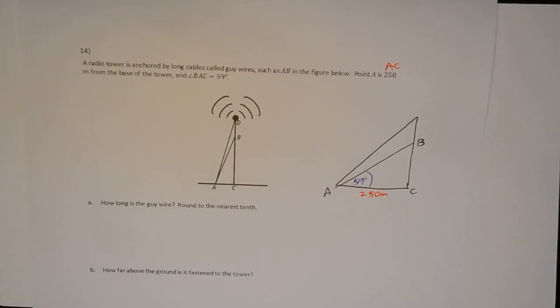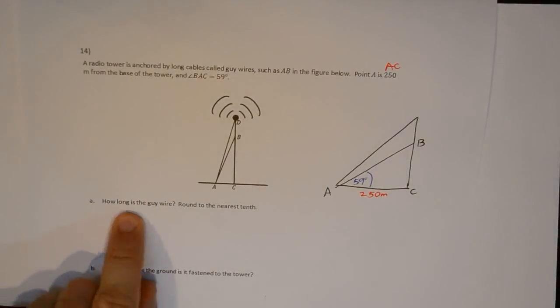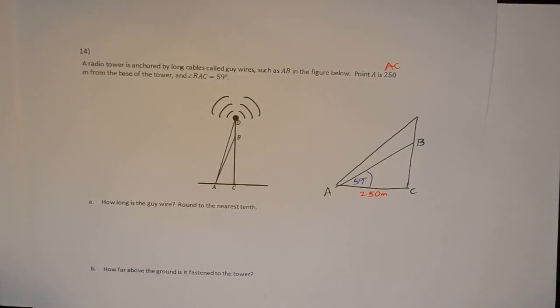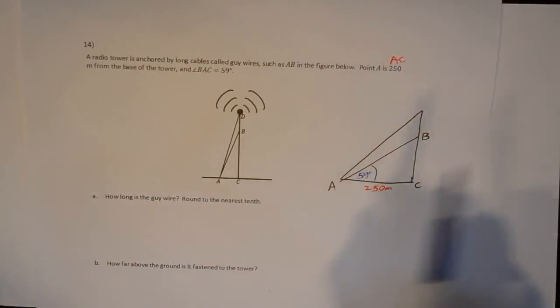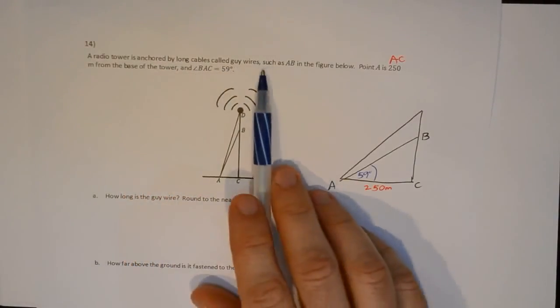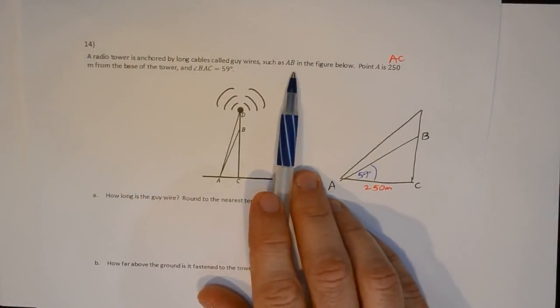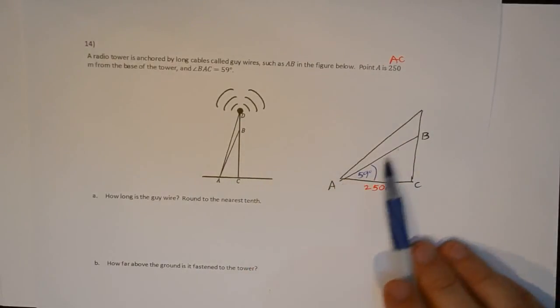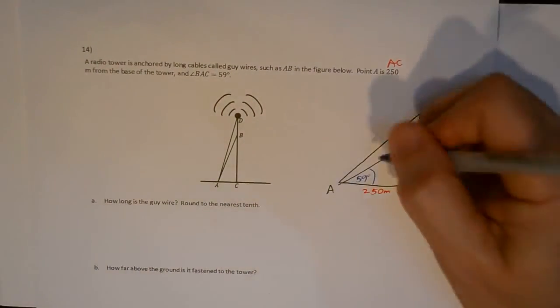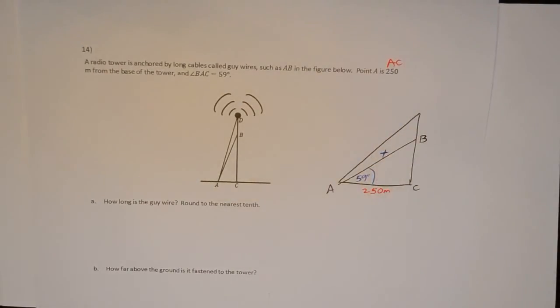Okay, so let's see what they're asking us to do. How long is the guy wire, round to the nearest tenth? Let's see, is there only one guy wire? I thought there were two. A radio tower is anchored by long cables called guy wires, such as AB in the figure below. Okay, so I guess AB is the one that they're talking about for the guy wire. So when they ask me for how long it is, that's going to be this piece here, AB.